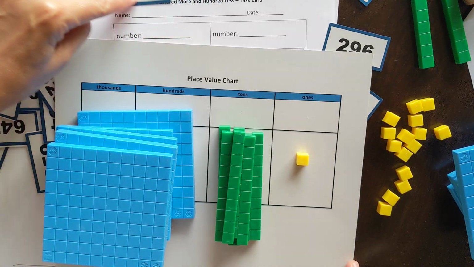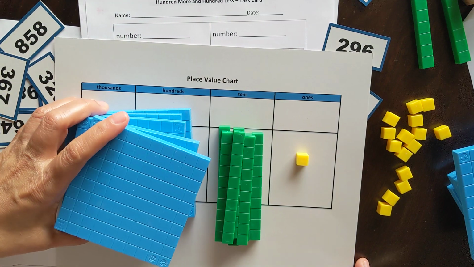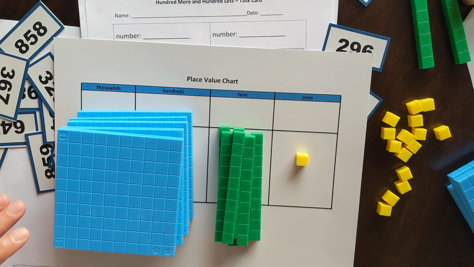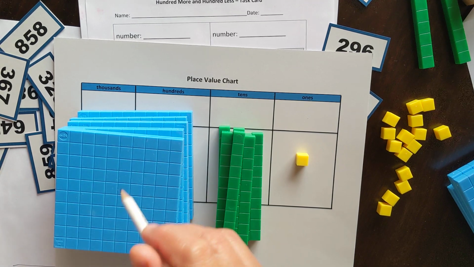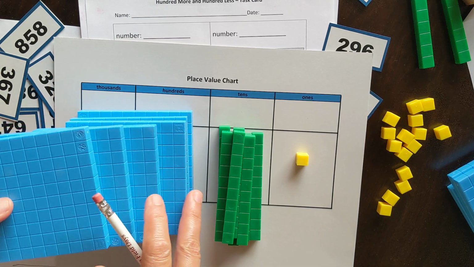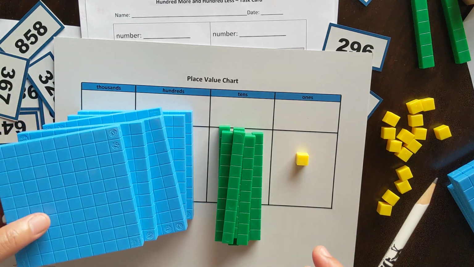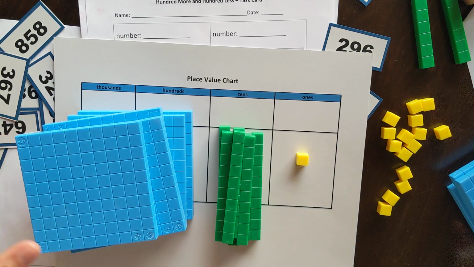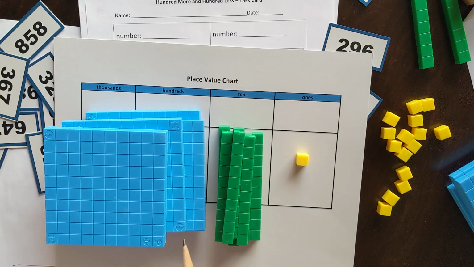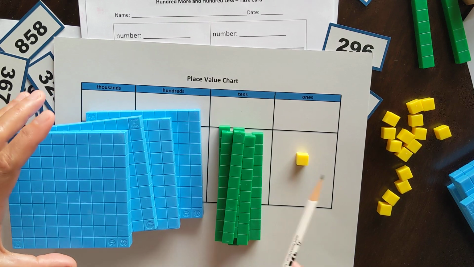The focus is on 100 more and 100 less. So 100 more than 581 is we are adding another 100. So our focus is on hundreds place, and we are adding another one, and we have 681. And 100 less would be, this is 500, 581, 100 less is take away 100 from hundreds place, and you have 481.